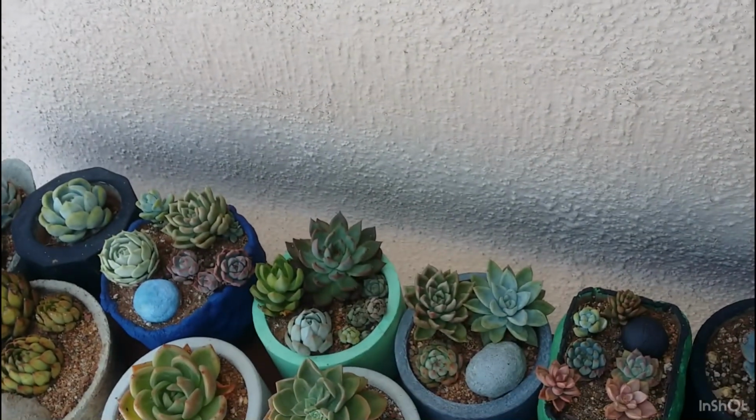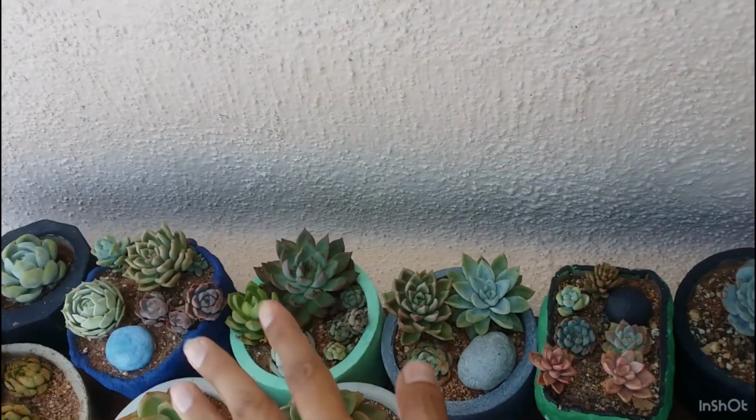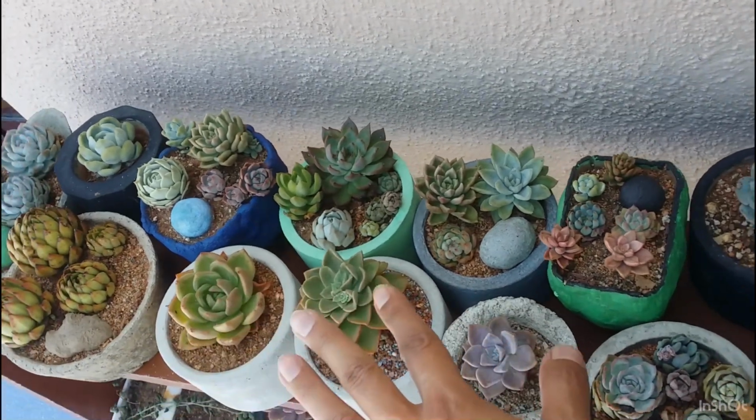I'm so sorry that the roof is making the noise because it's very windy. As you can see over here, it still tends to cast a shadow, not a very dark one, but it's still good enough. It's absolutely okay for my succulents because they have already received their share of morning direct sunlight for 5 to 6 hours.